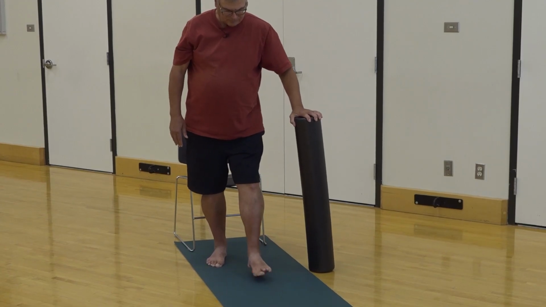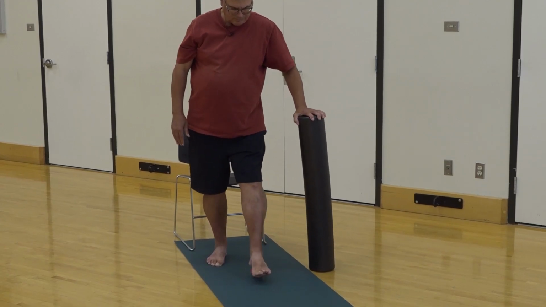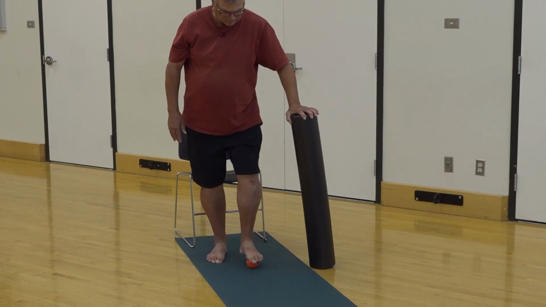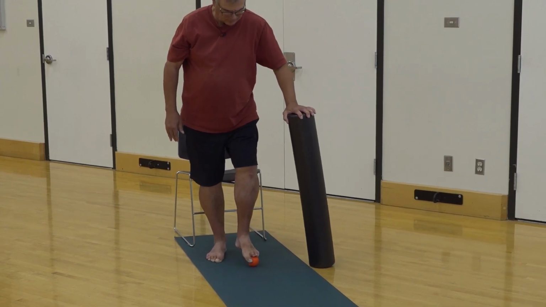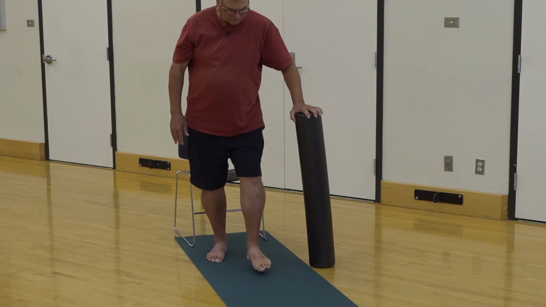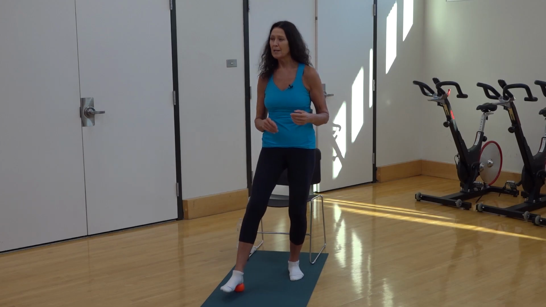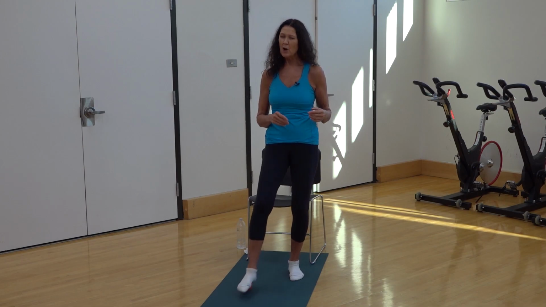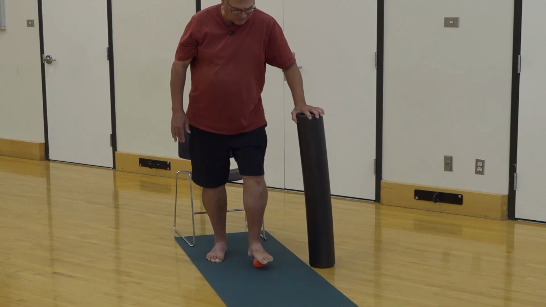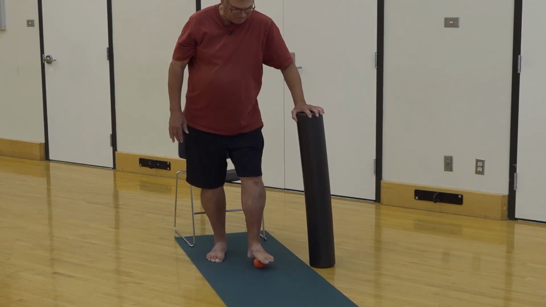Under the heel, in the midfoot, underneath the toes, bottom of the toes. And it's okay if the ball scooches away, that's normal. Sometimes when we're applying pressure, it just takes off, especially the harder. I feel some benefit from this. This is nice. Already, good.